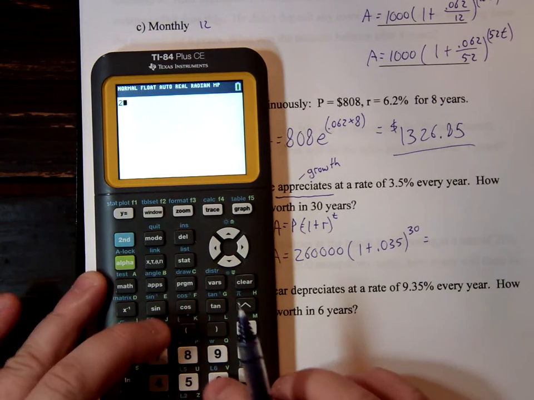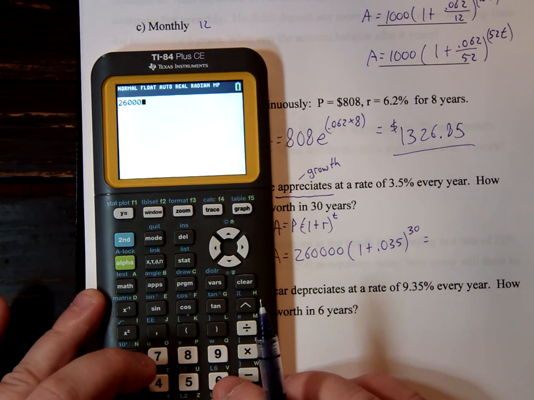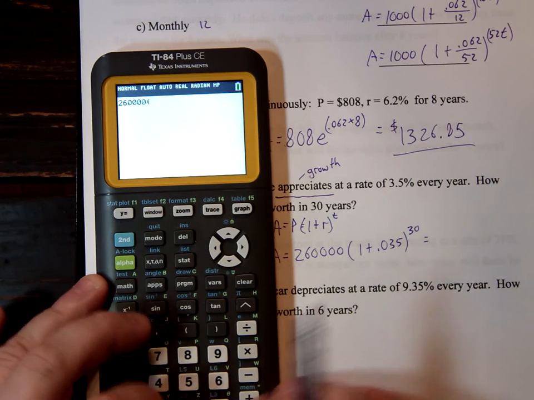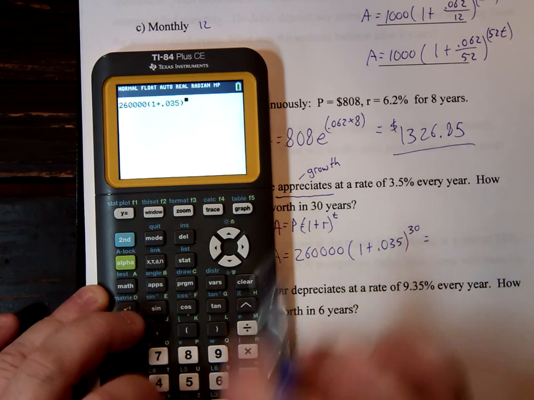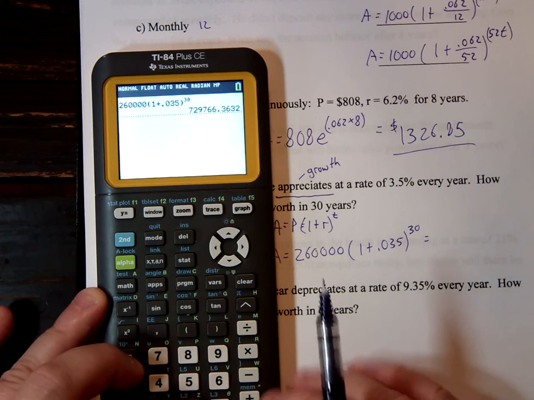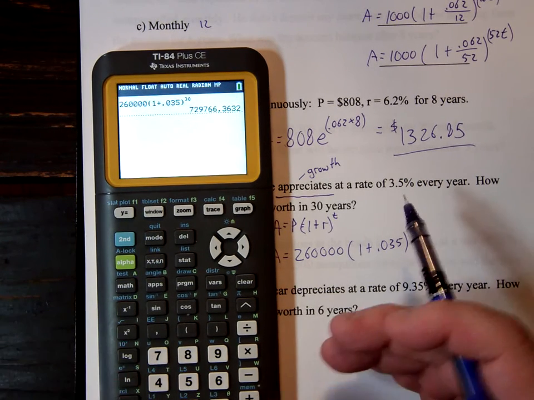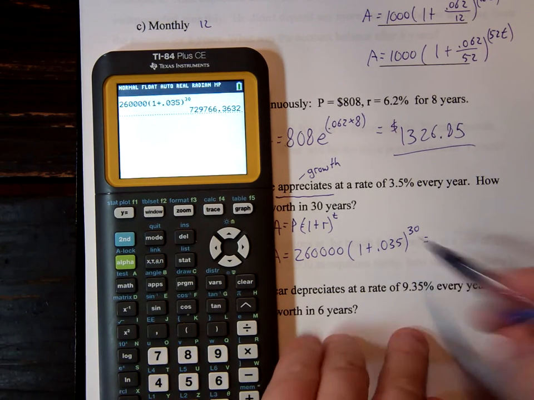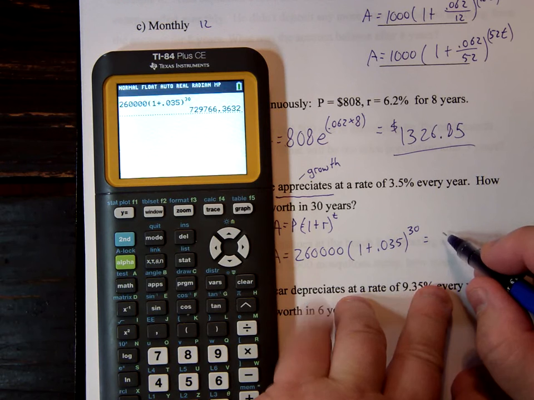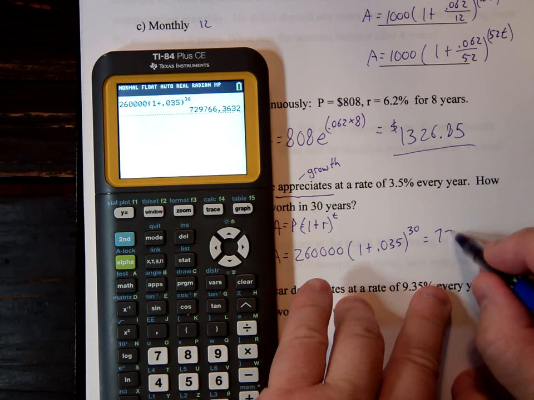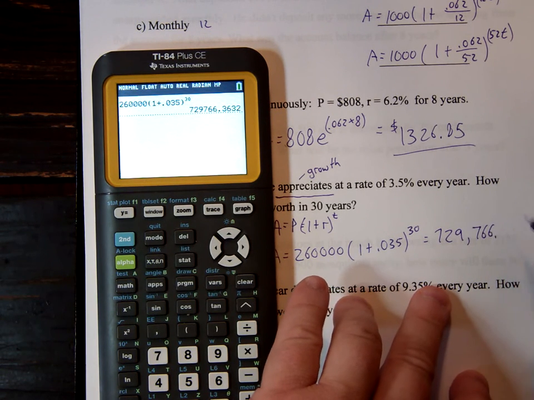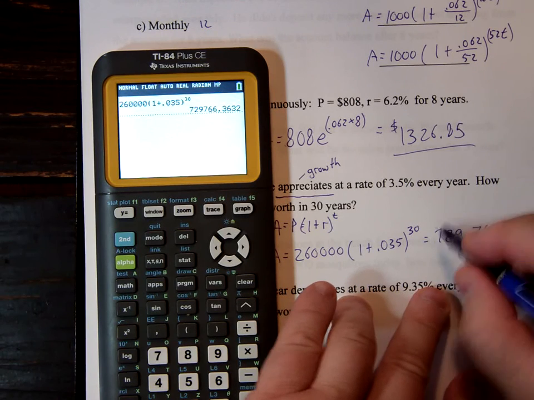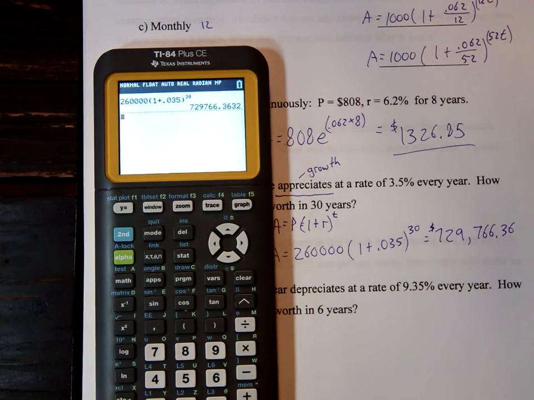So if you miss a problem, you can see, did I do the formula right, or maybe I just typed it in my calculator wrong, maybe. So 260,001 plus 0.035 to the 30th power means it will be worth $729,766.36 in 30 years.